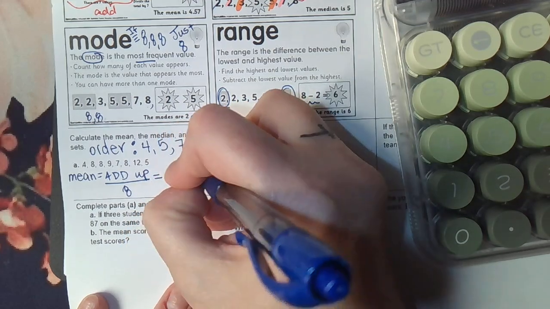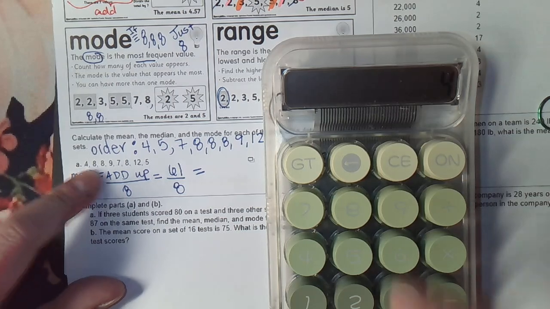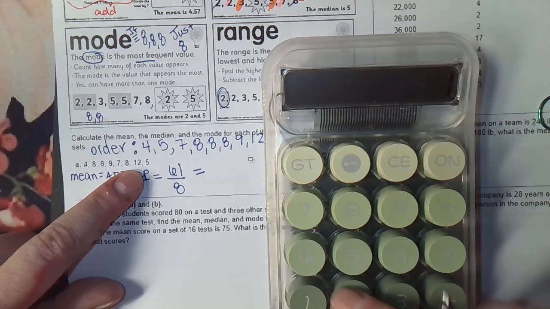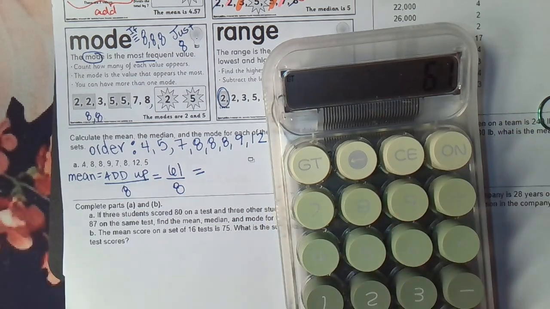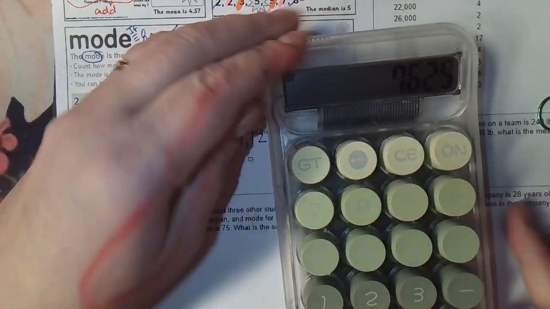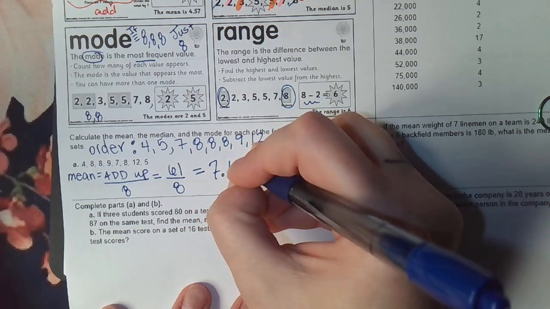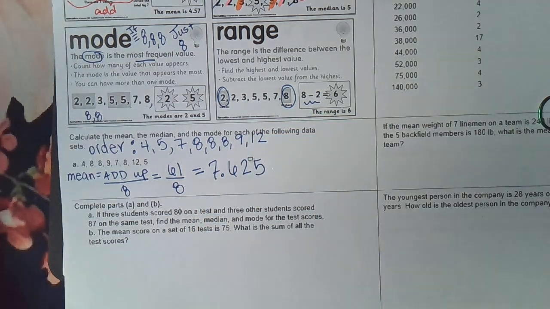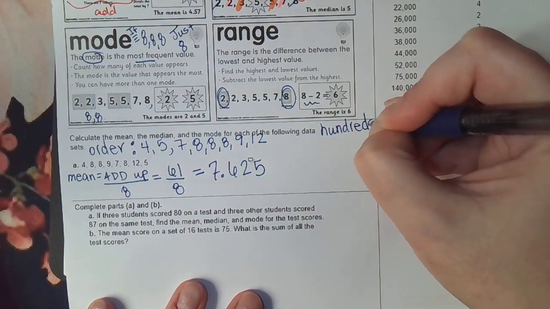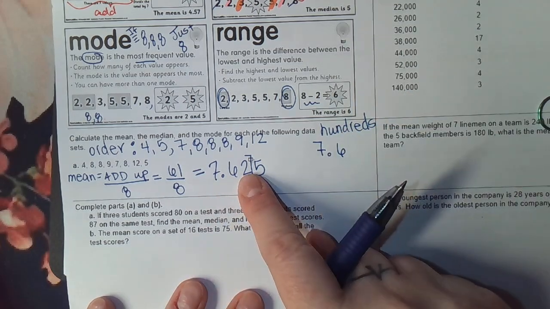Okay. Then divide by 8. Let me maybe add this again, because maybe I was wrong. Nope, I was right. Okay, so now let's divide 61 divided by 8. And that's definitely 7 point something. 625. And if they asked for the 100 spot, that would mean I need 7.6 and then one more number.